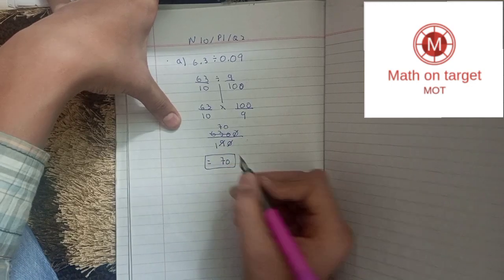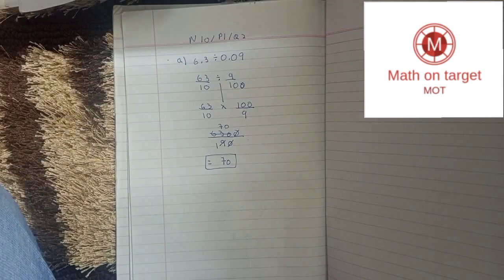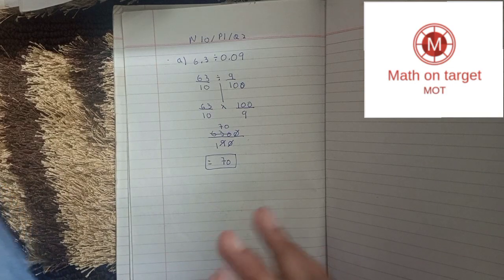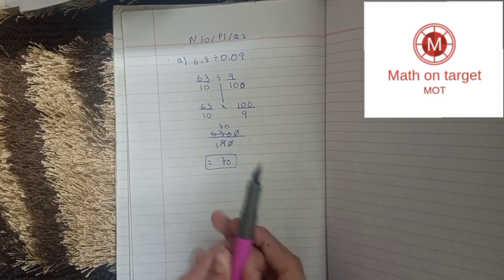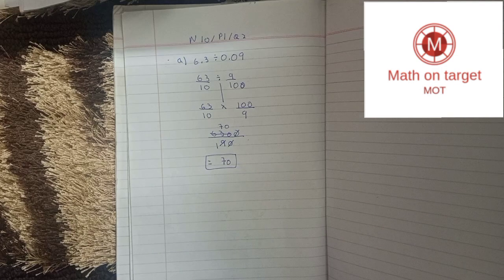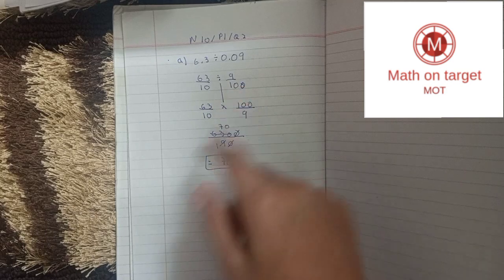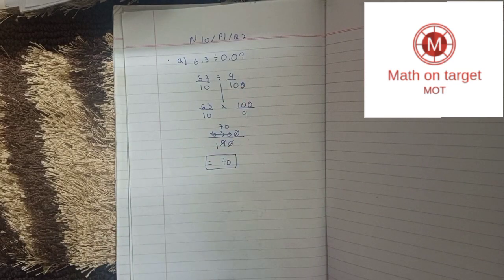So this question came a lot in past papers, and students made mistakes in this type of question. These types of questions are easy but a bit difficult to understand. So keep in mind, whenever a question comes like this, you have to get rid of this decimal or make it in standard form. And remember, these questions always come in P1.